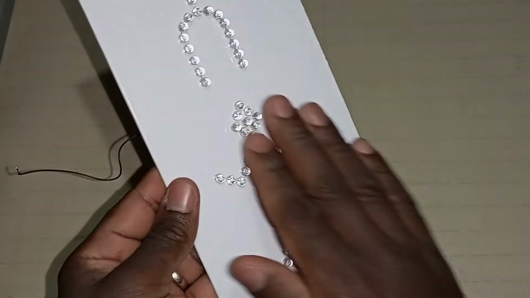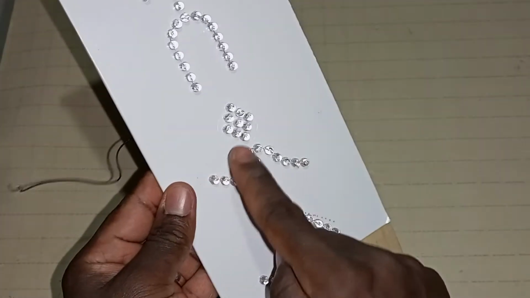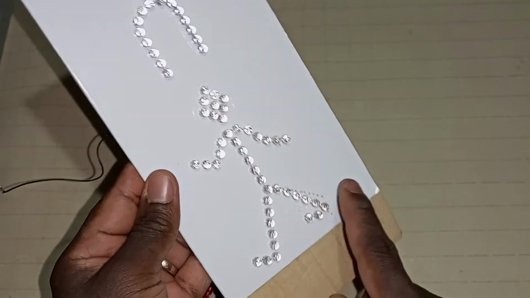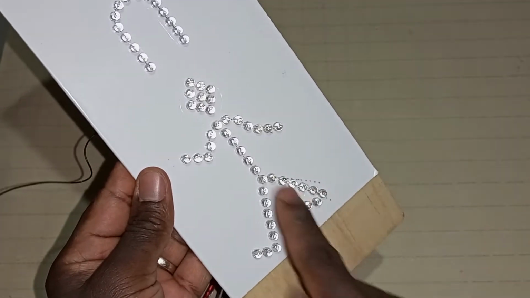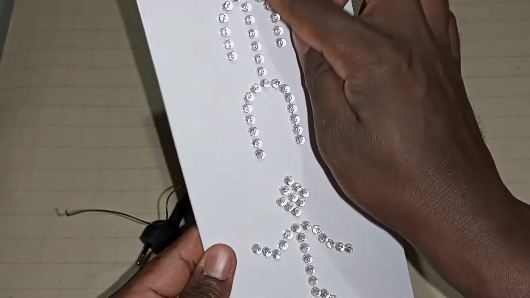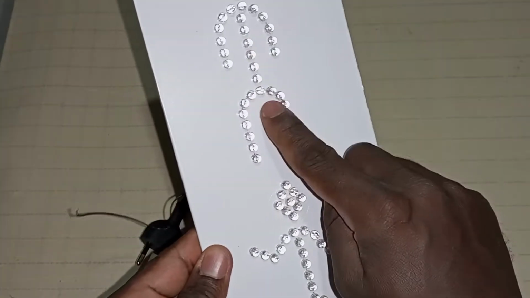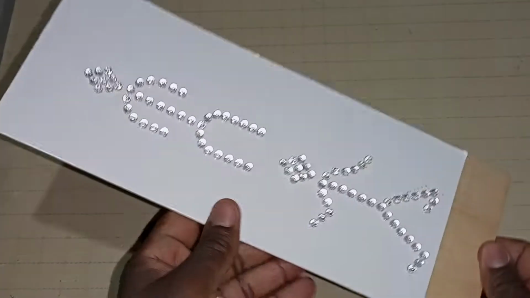On this one here, if you count the LEDs on this front side, you'll find I have only 43 LEDs. On this one, if you count on this side, you'll find I have 42 LEDs.